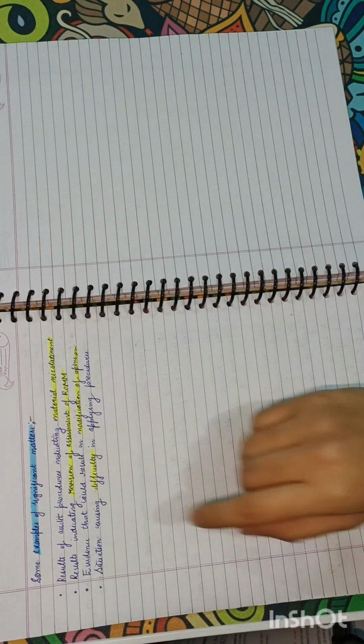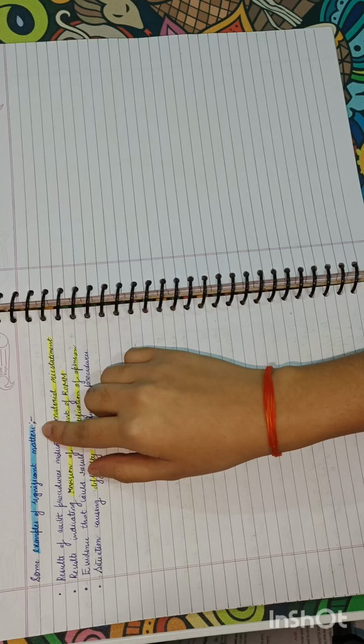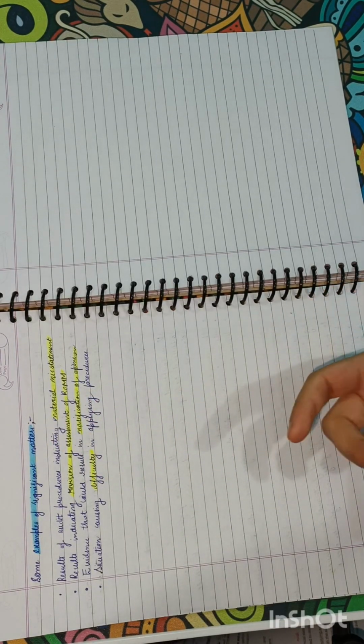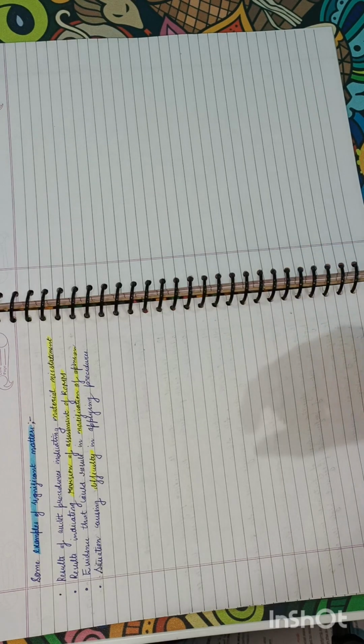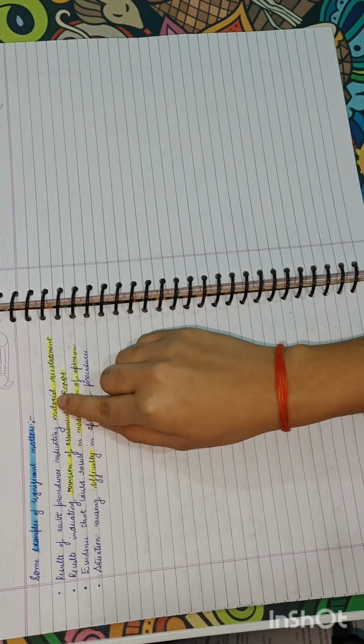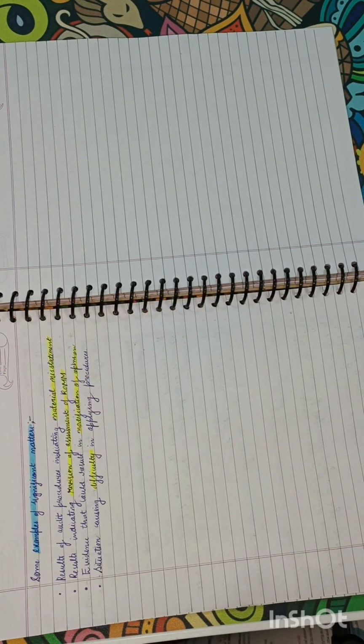The last topic is some examples of significant matters. Basically, we are going to know what these significant matters are which need to be documented by the auditor. Results of audit procedures indicating material misstatements. If the auditor performs some audit procedures and finds the financial statements to be materially misstated, that needs to be recorded or documented.